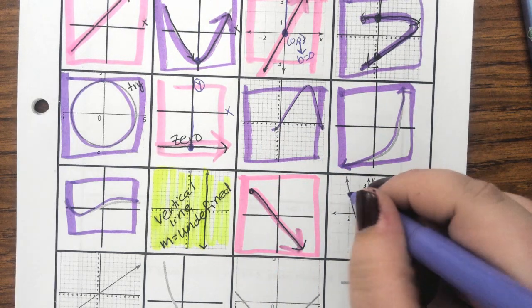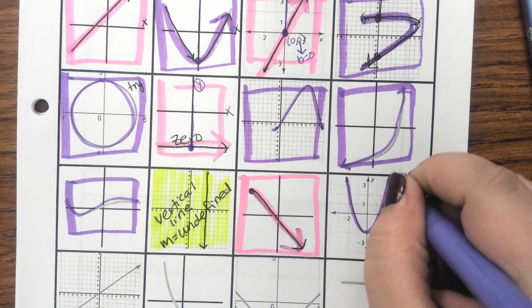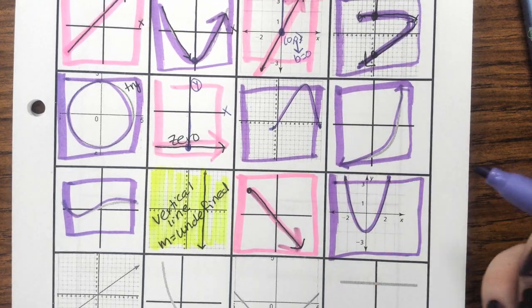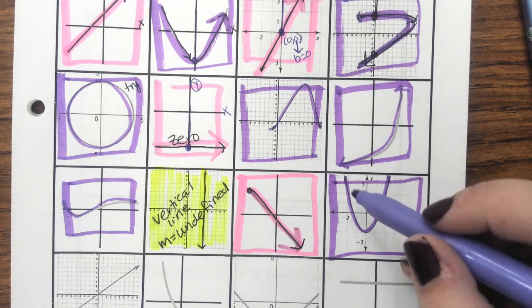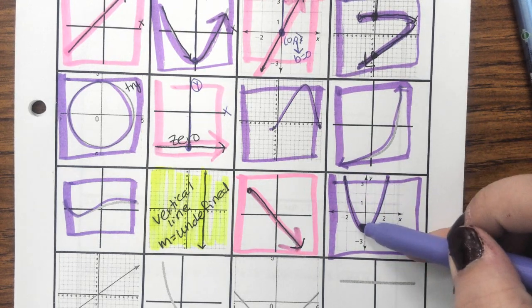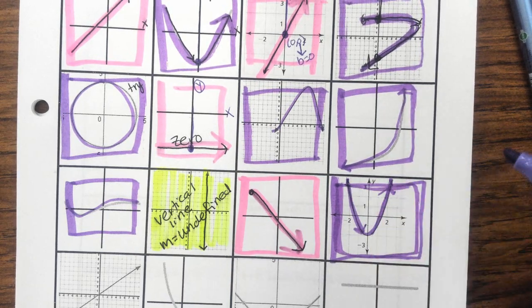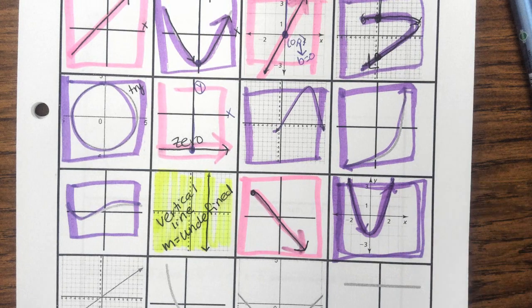Next, we've got a curve here. Since it curves, that means this is nonlinear. You can also see the change in direction if I'm following this from left to right. First I'm going down, and then I'm going up. This is nonlinear for a couple of reasons. One, it's curvy. Two, it changes direction.